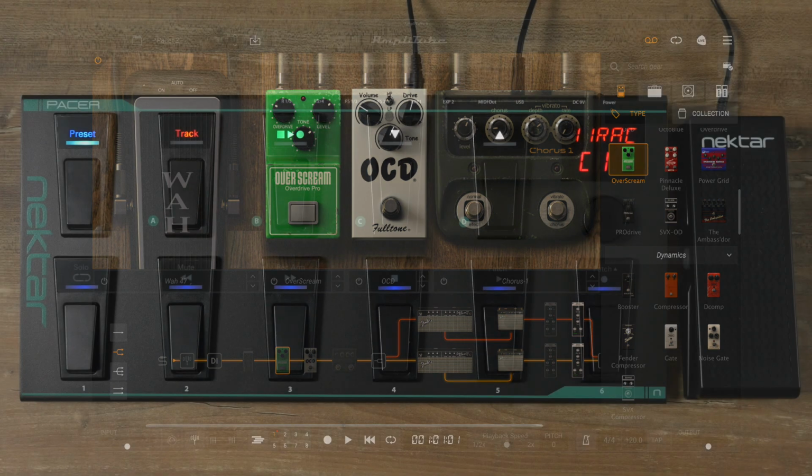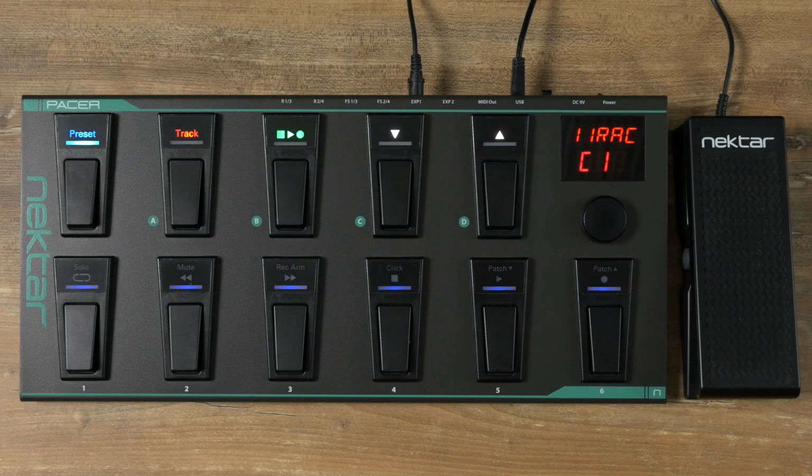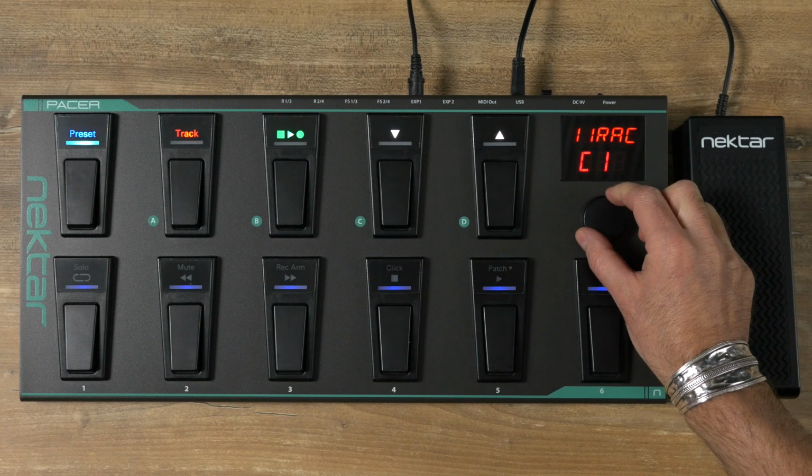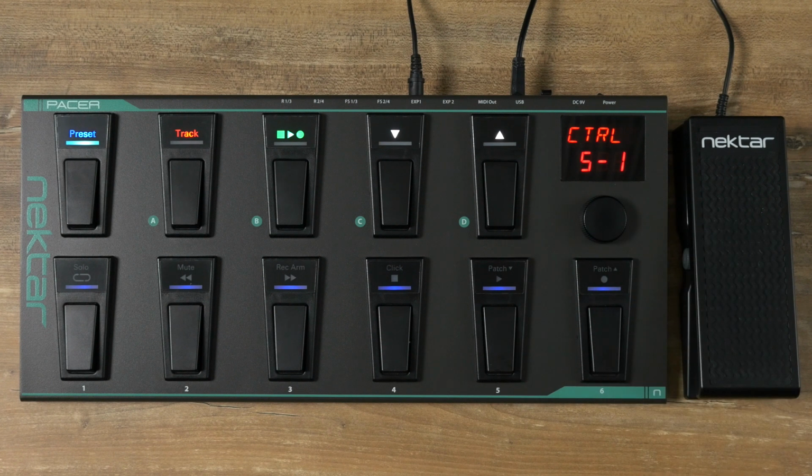Make sure preset C1 is selected and turn the data encoder until the display shows CTRL. Now press the data encoder and the name for the selected switch is displayed. Right now, SW1 is selected. To program assignments for another switch, select it by simply pressing it. We need to select switch 2.